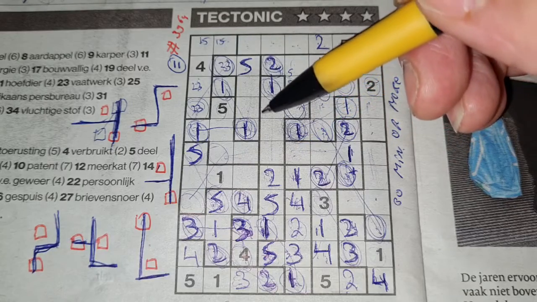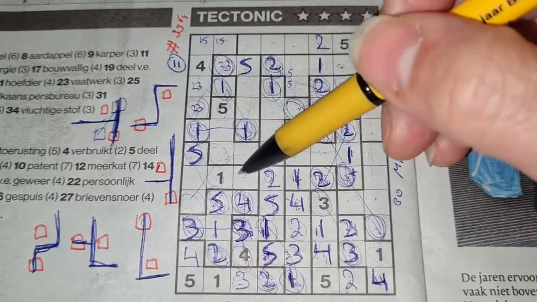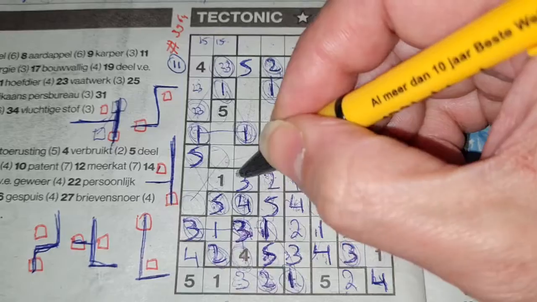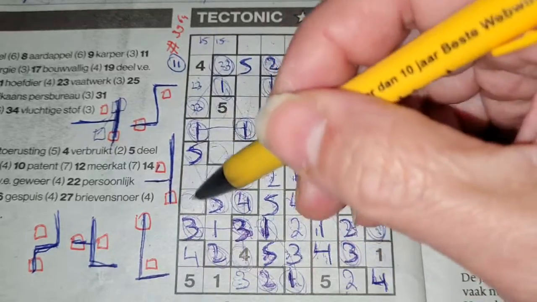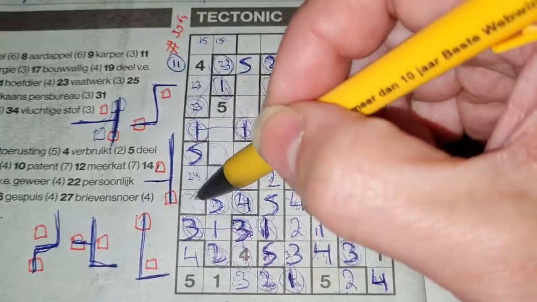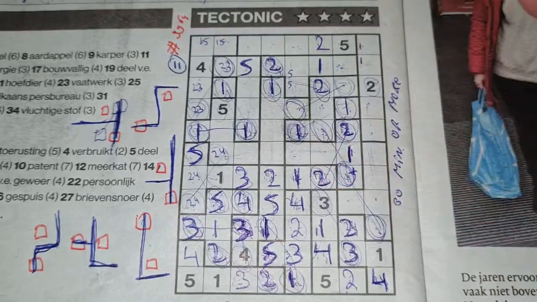Then I think this box should be a 3 because it can be 1, can it be 2, should be a 3, can it be a 4, can it be a 5? Yes, definitely 3. 2 numbers left in this T-shaped area for numbers 2 and 4. Let me mark those 2 and 4, and this box is connected with that box.